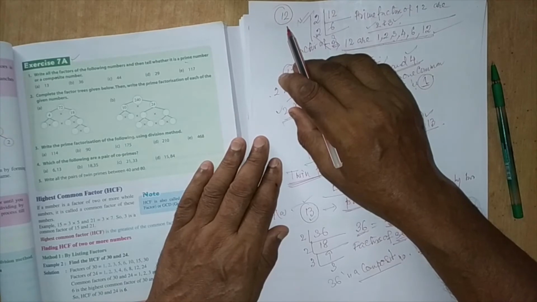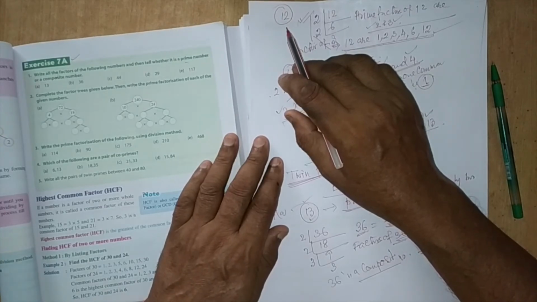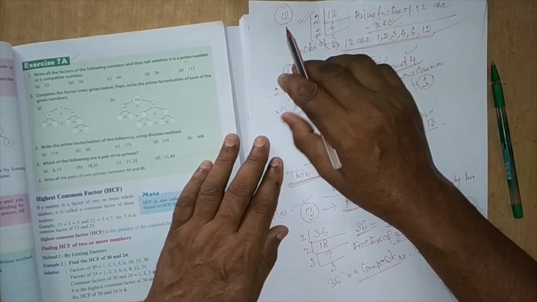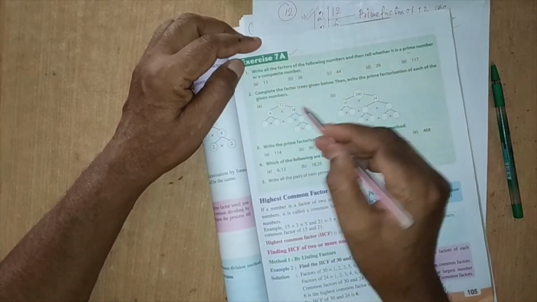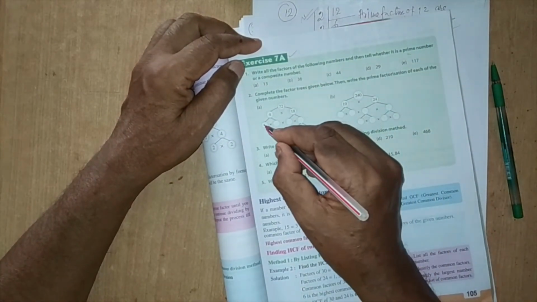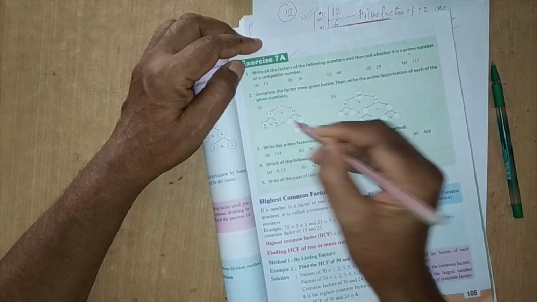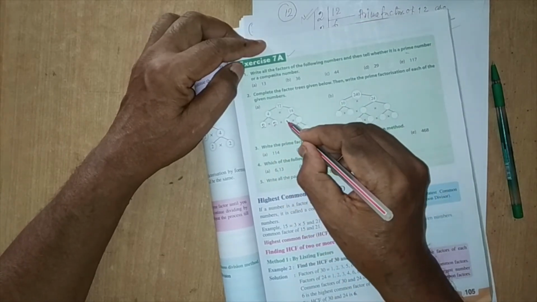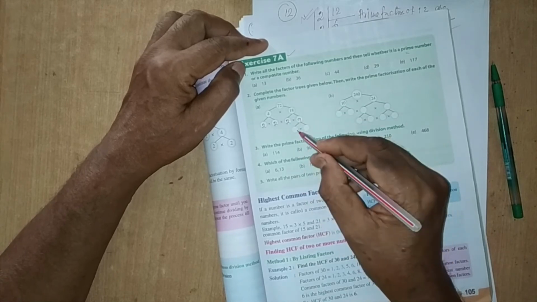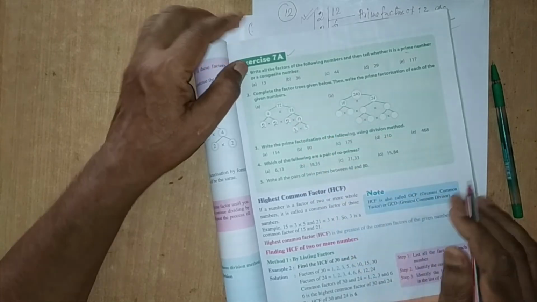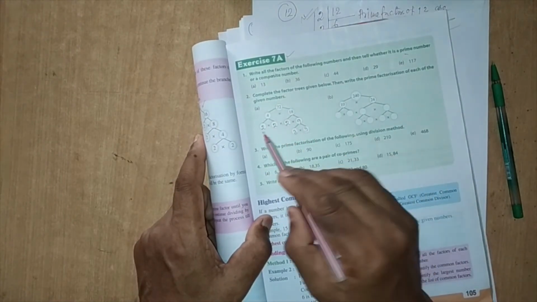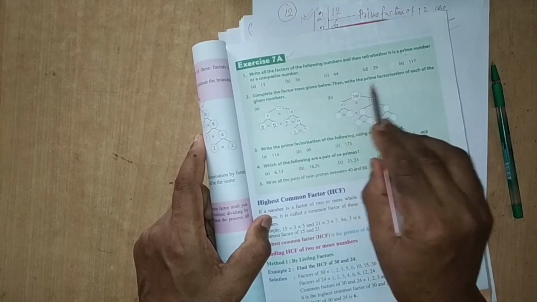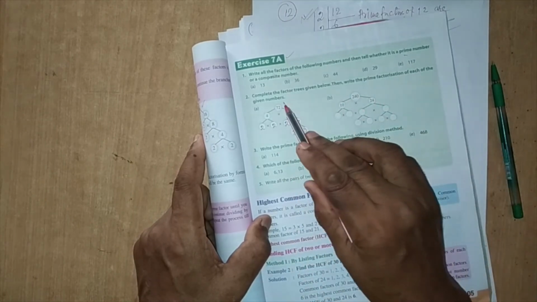Now question number 2: complete the factor tree given below, then write the prime factorization of each of the given numbers. So you are seeing here 72, 4 into 18. 4 can be written as 2 into 2, 18 can be written as 2 into 9, and 9 can be written as 3 into 3. So it has been completed.